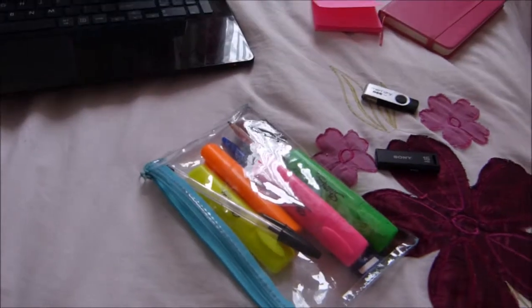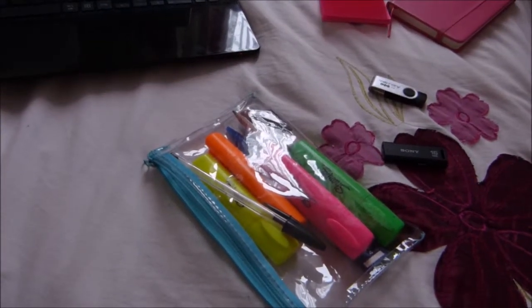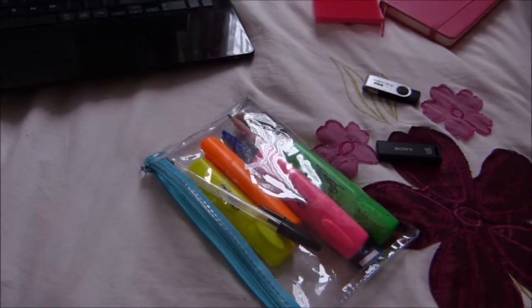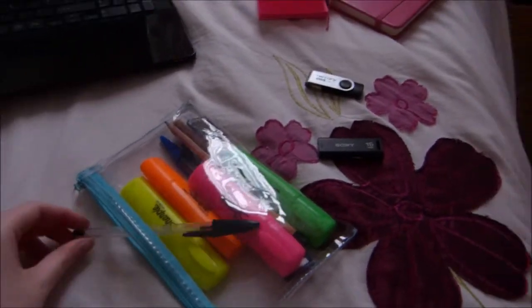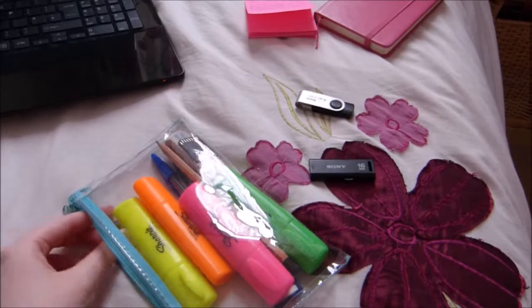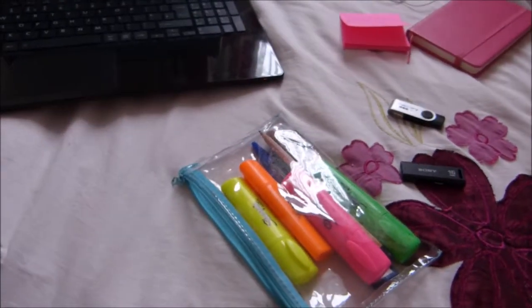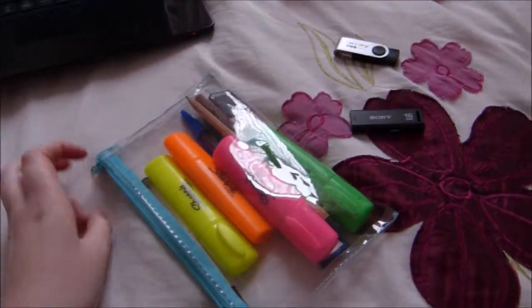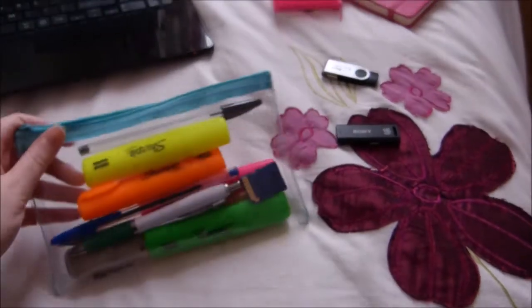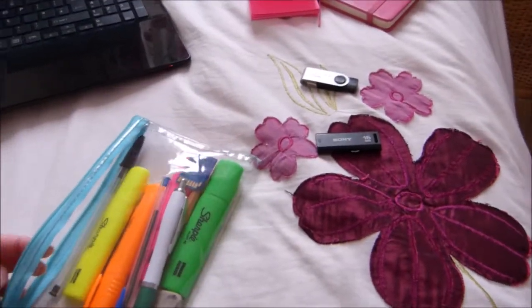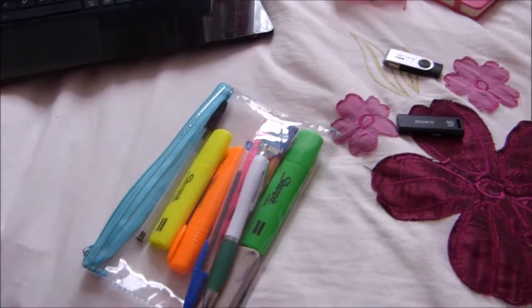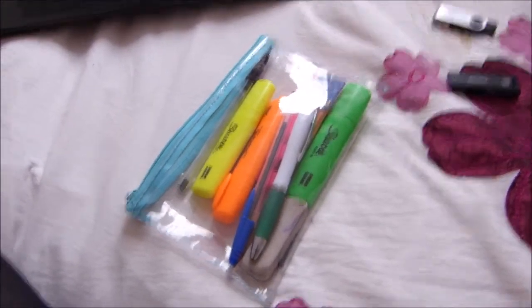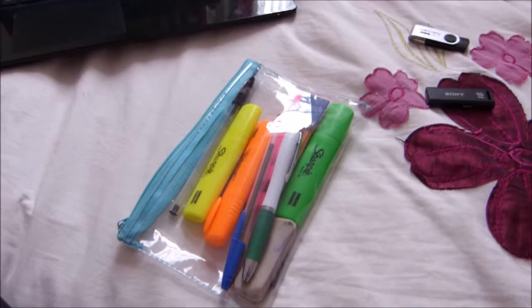I also have my SD cards. The biggest one, which I've been using for filming, is the 8GB, which is a class 10 memory card. But I'm using it to film this, so I can't show you it. But that's the one I've been using for filming because it means that I've got a lot of room on it and I don't have to use numerous memory cards.